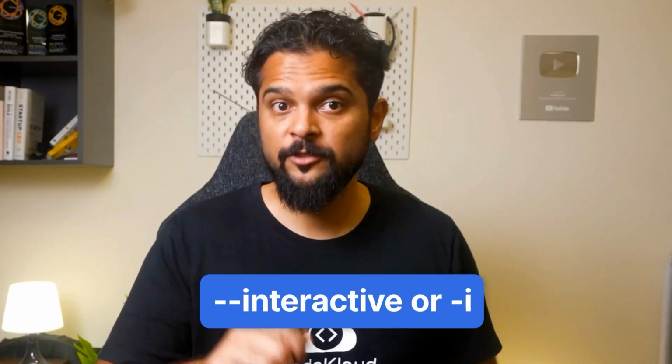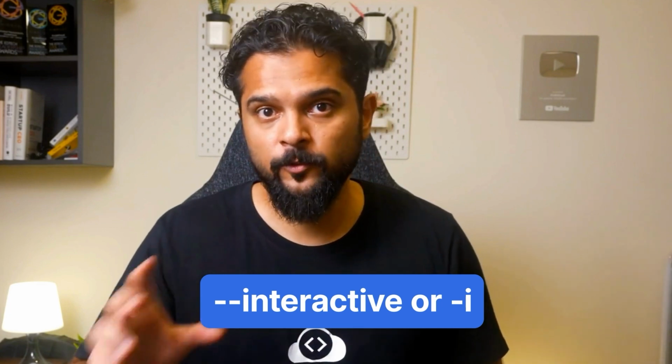Now, prior to this enhancement, using kubectl delete posed risks due to its irreversible nature. For example, a simple typo could result in deleting all persistent volumes instead of just the persistent volume claims within the namespace, potentially causing significant data loss and operational disruptions. To mitigate the risk of accidental deletions, Kubernetes now, from the 1.28 release, includes an interactive mode that can be activated using the interactive or the -i flag with the kubectl delete command.